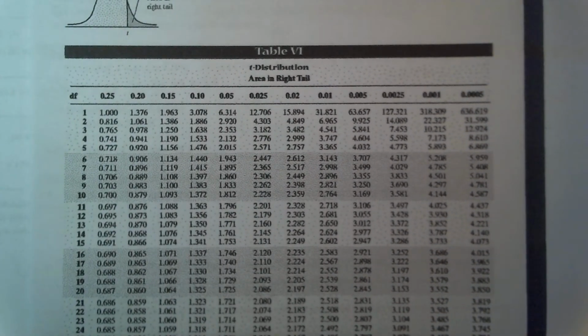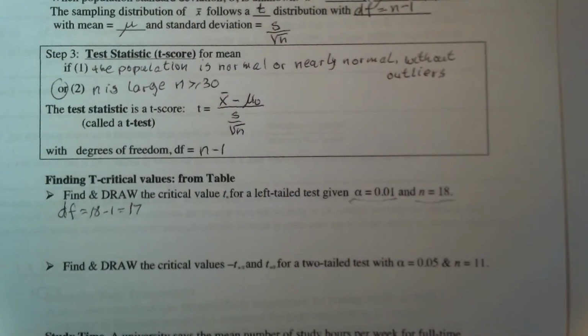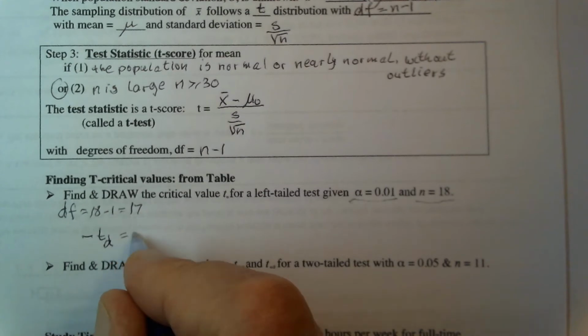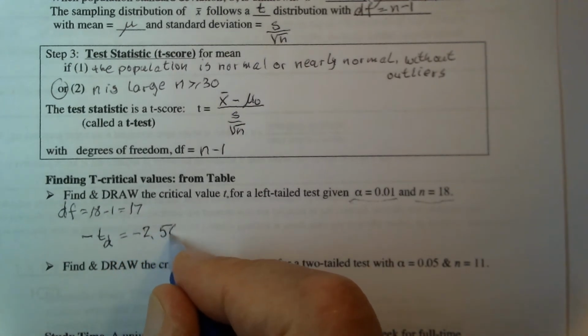So 17 is right here, and 0.01 is here, and so we have 2.567. So minus t sub alpha, since it's on the left, is minus 2.567.